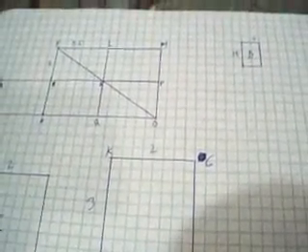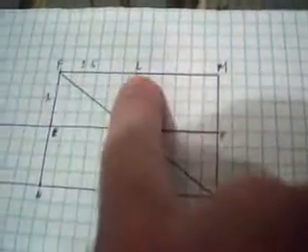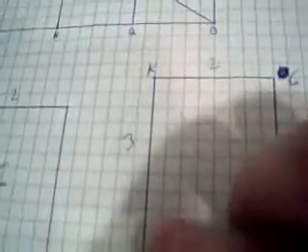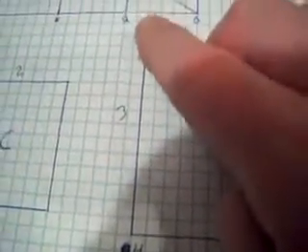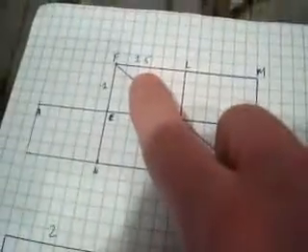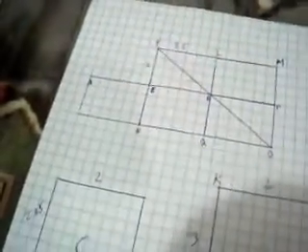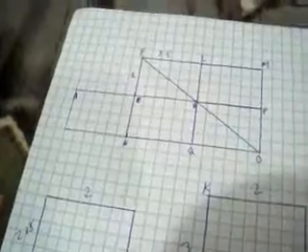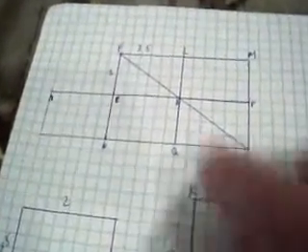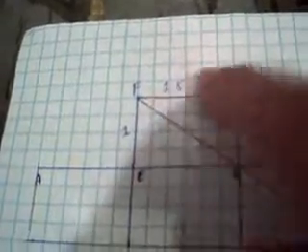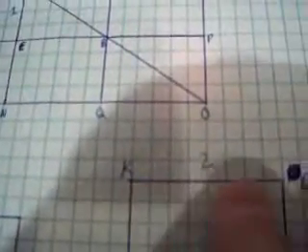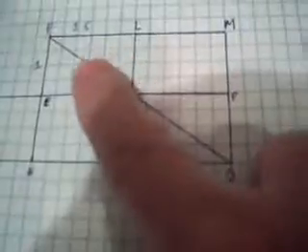Let KH correspond to FL. Okay, here's FL, and here is KH. And as you can see, 3 corresponds to 1.5. And KG to FE. Well, here is FE here, right there. And here is KG, and here is 2 is to 1.